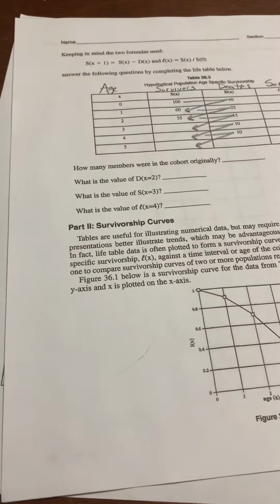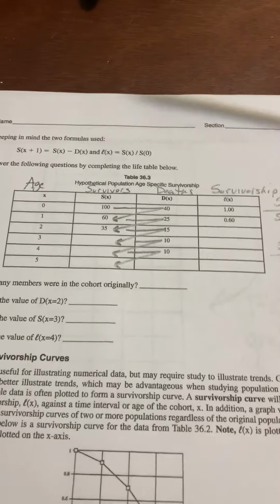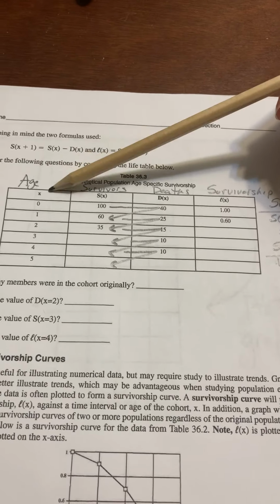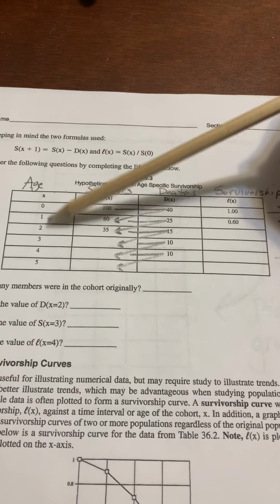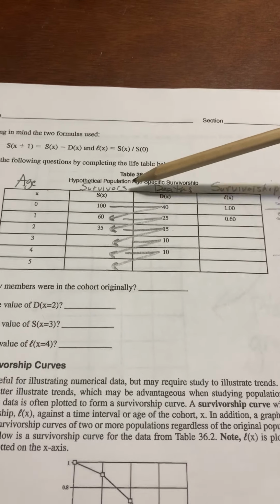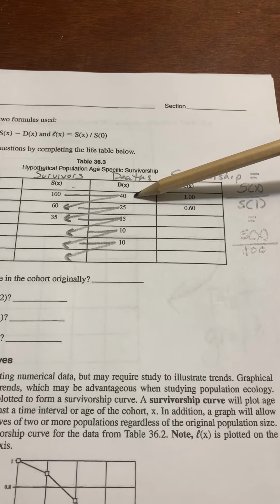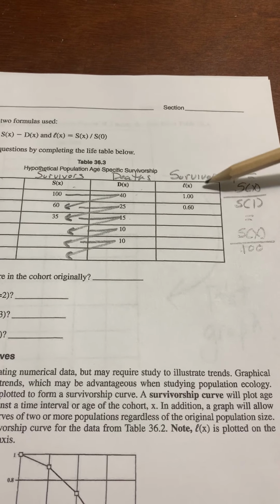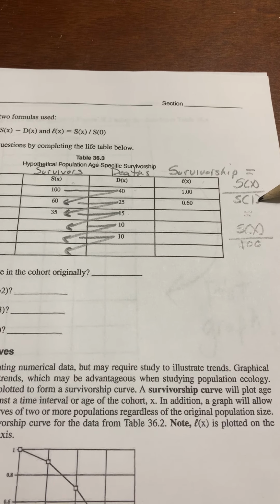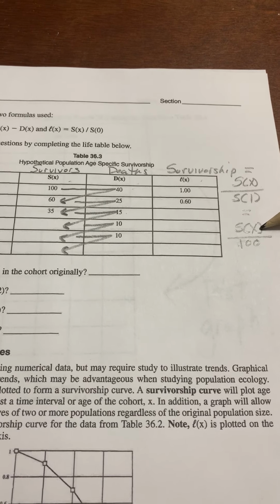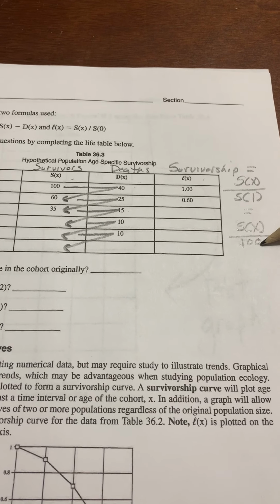Let's look at the next page. So you guys are going to fill in some data, but just a few things to remember, that it tells you that this is the age-specific survivorship. So these are your ages, your survivors, your S of X, your deaths, your D of X, and your survivorship, which again is S of X divided by S of 1. So in this case, your formula will always be the S of X for that group divided by 100.